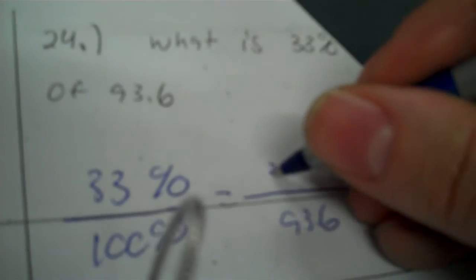24, what's 33% of 93.6? Okay. Okay, so 33 is over above. Alright, so it's 93.6, and then to find the is, you cross multiply and divide. I'm going to round to 30.89.